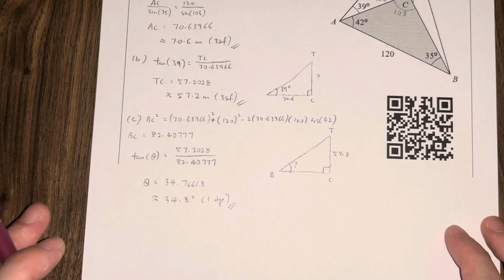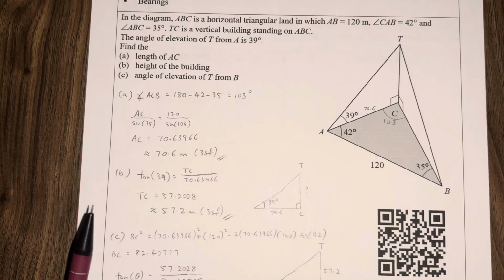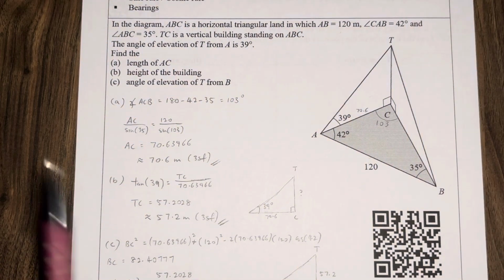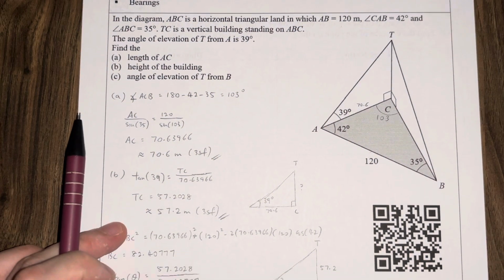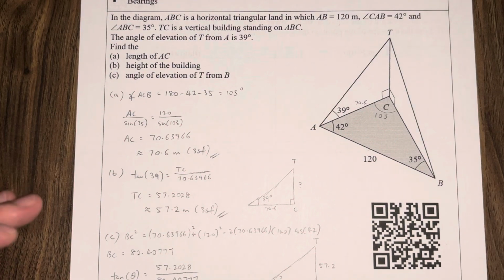So this is quite a common long question. It can be harder, this is not the hardest version, but this is a good example of how a long Trigo question that involves some sort of 3D will look like.